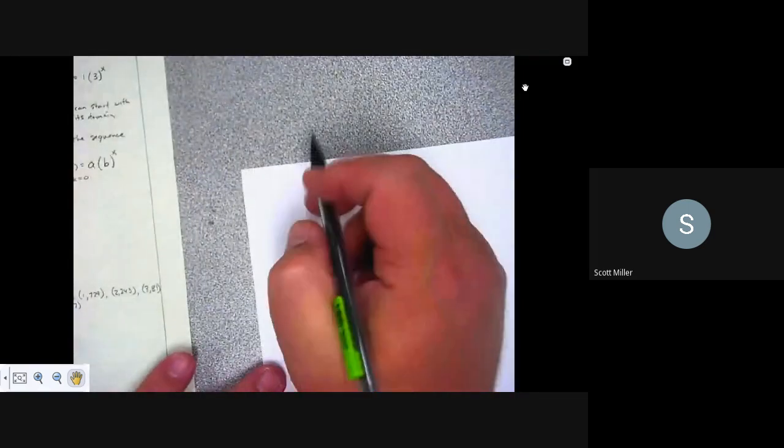So here's an example. Let me move that out of the way. I gave some numbers right here. I'll write it a little bit bigger so you can see it. We're going to write the exponential function that goes through these points right here. To do that, we want to put it into a table. So let me go ahead and do that. I'll move off to the side and put it into a table so you can see these numbers in a table format.